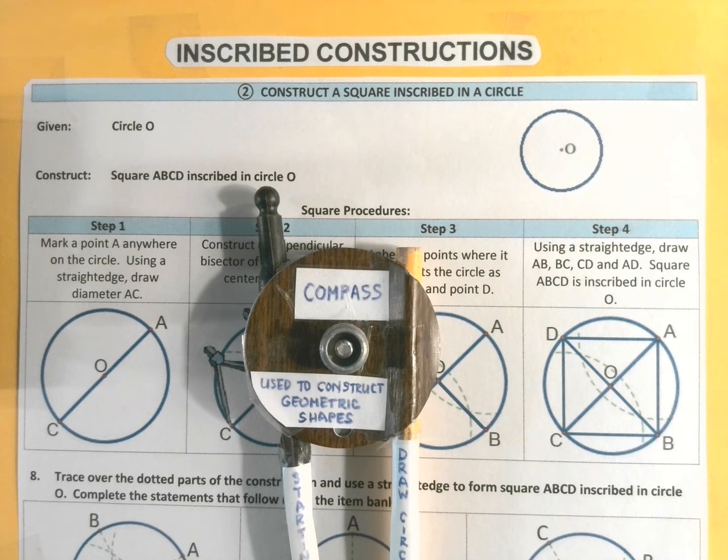Inscribed constructions. Number 2, construct a square inscribed in a circle. As you can see, we're given a circle. We're going to construct square ABCD inscribed in circle O. So step 1, we're going to mark a point A anywhere on the circle.